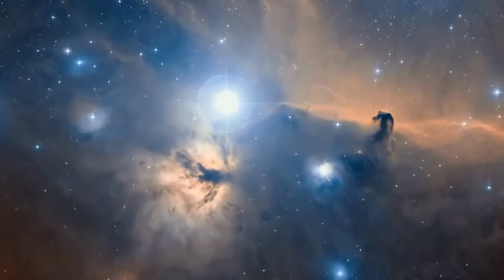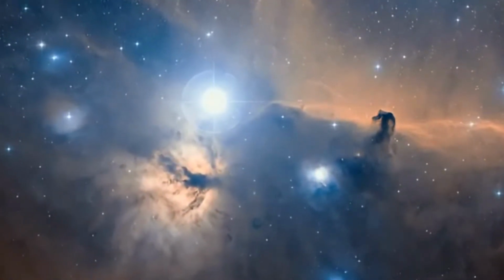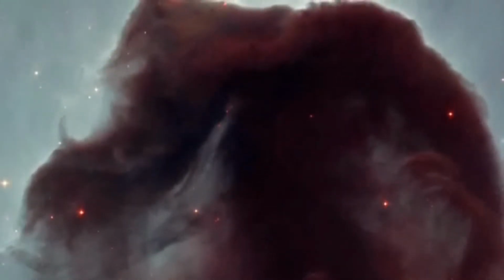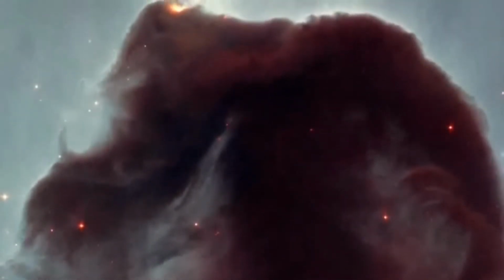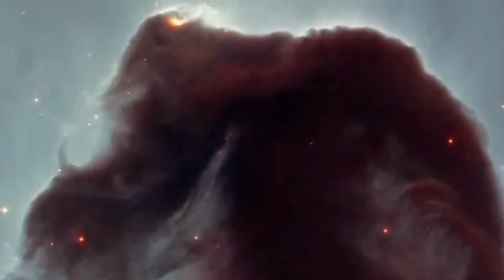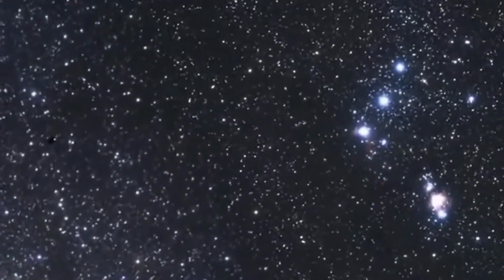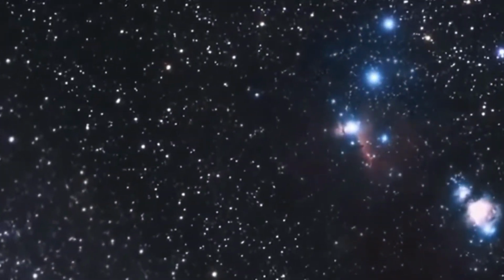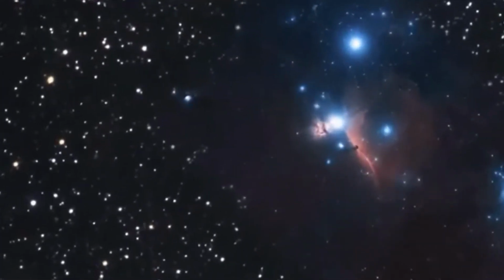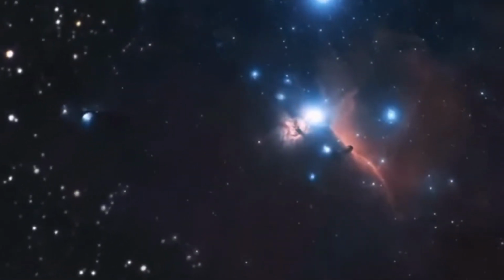Wait, was that a horse floating in the middle of space? Well, it sure looks like a horse. This is the Horsehead Nebula, one of the most famous dust clouds ever pictured in space. It is in a category of nebula called dark nebula. There are 5 categories of nebulae found in the universe. All of these categories have to do with the way each is illuminated.